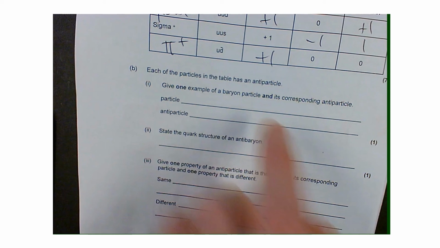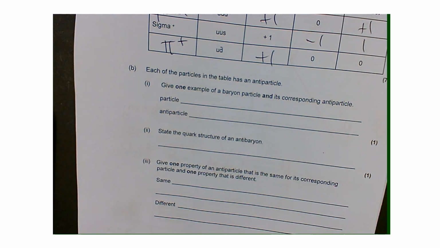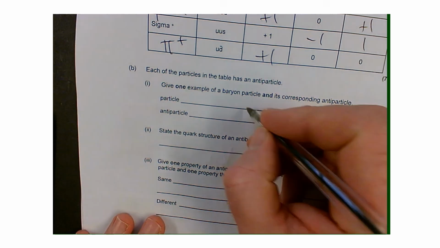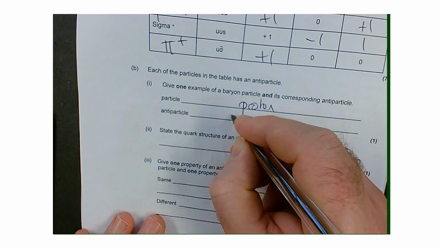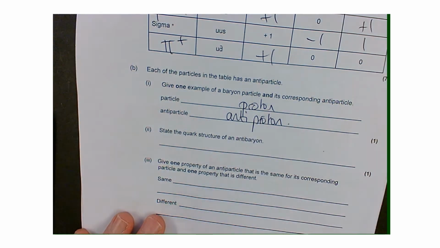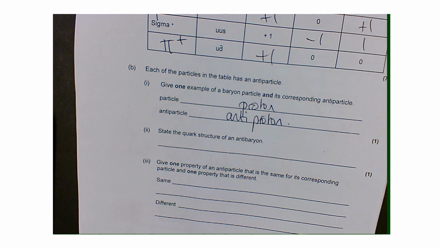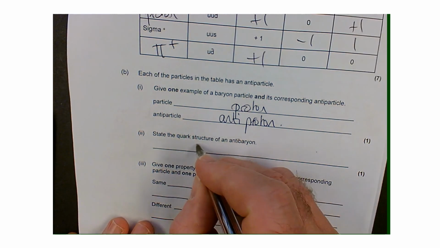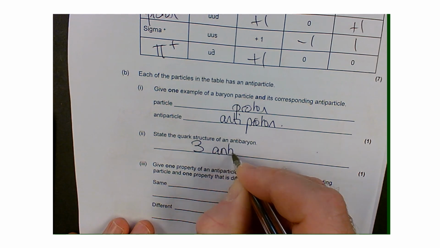Give one example of a baryon particle and its corresponding antiparticle. What will we go for? Proton and an antiproton. Okay, fine. State the quark structure of an antibaryon. It would be three antiquarks. Or how could you say that in words? Just three antiquarks.